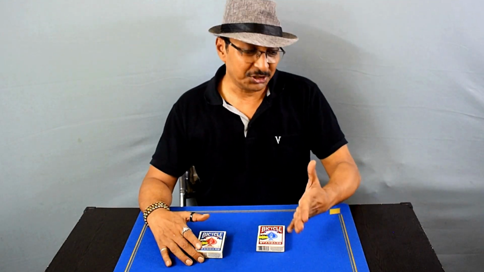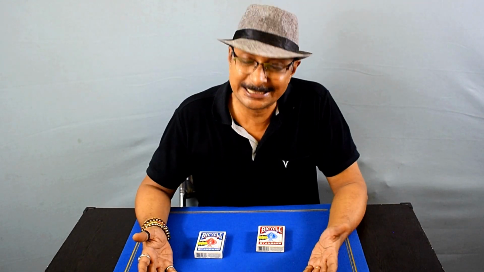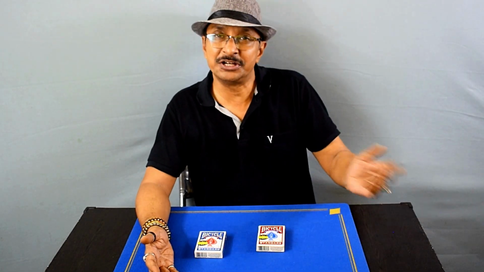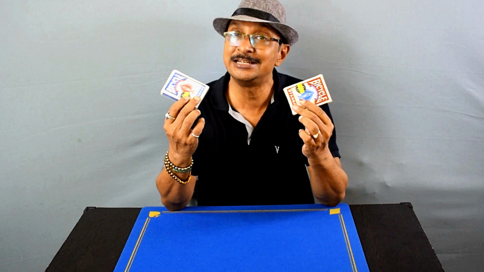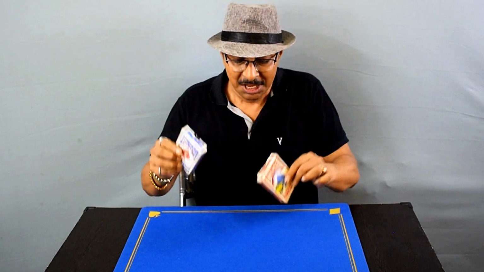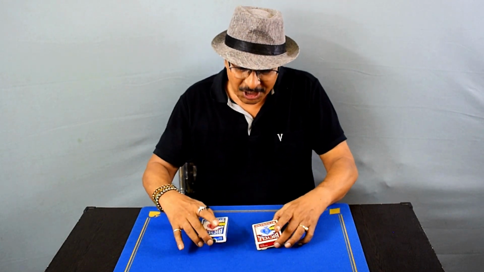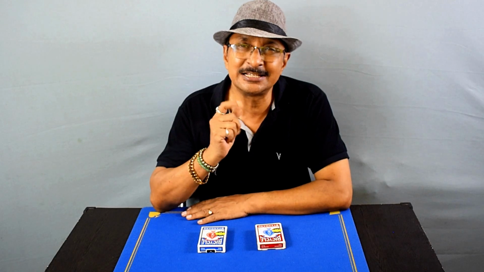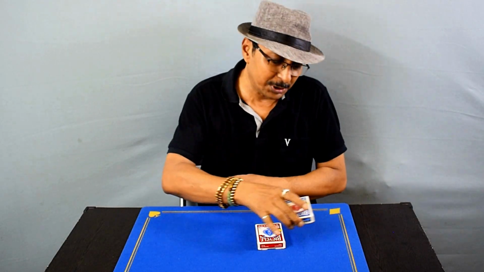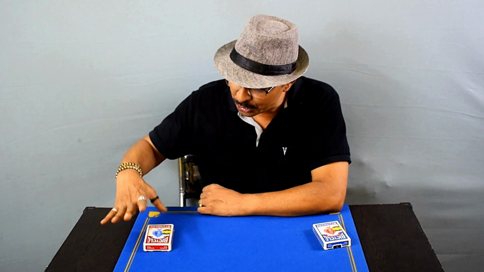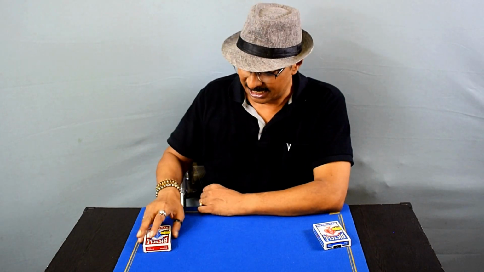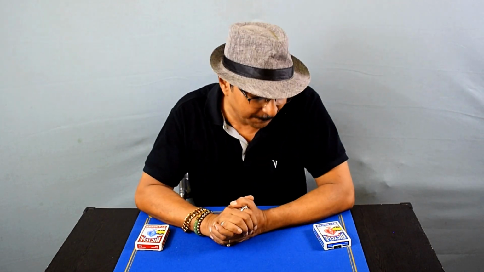You invite a spectator to help you in this particular test. Let us assume that a spectator is seated beside you and you show him two decks of cards, one red and one blue. You ask the spectator to choose any one of the decks. Let us assume that the spectator chooses the blue deck, so you hand this over to him and you say that I am going to place the red deck aside for the time being.